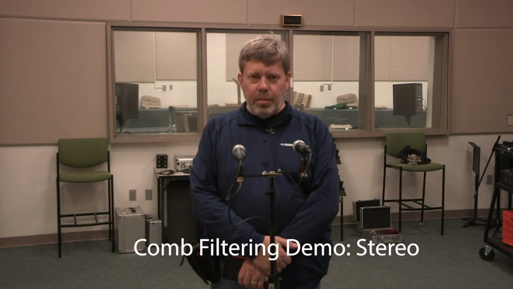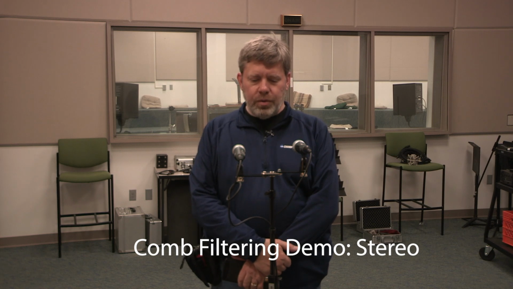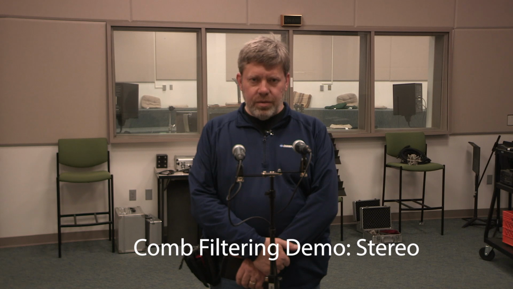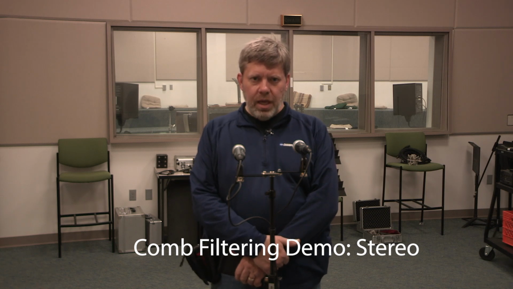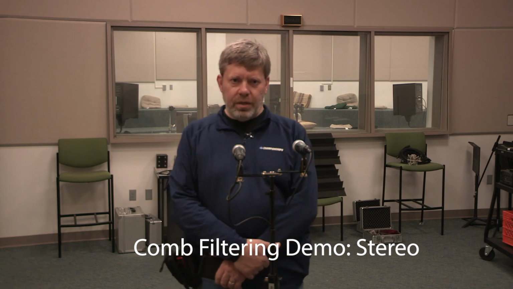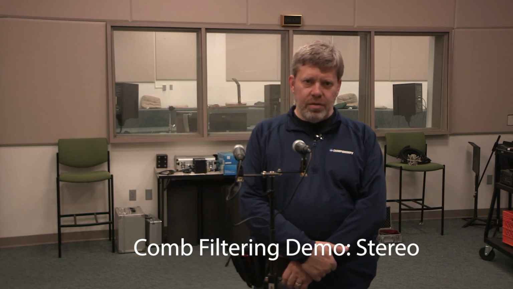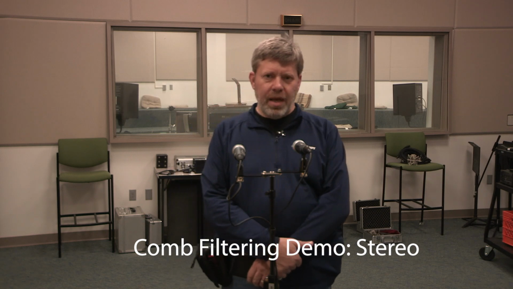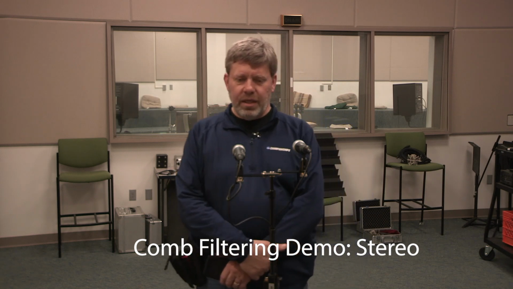Okay, this is going to be an interesting experiment to illustrate comb filtering. Right now, if you're listening to this file in stereo, you should be hearing me roughly the same in both channels. And as I move back and forth between one and the other, you should hear my voice probably shift in your stereo image a little bit back and forth between left and right.